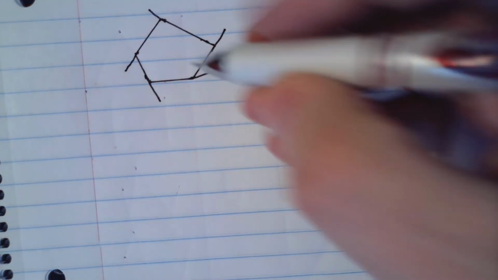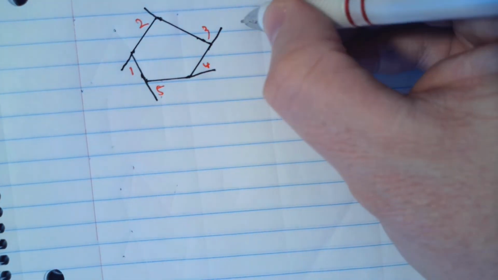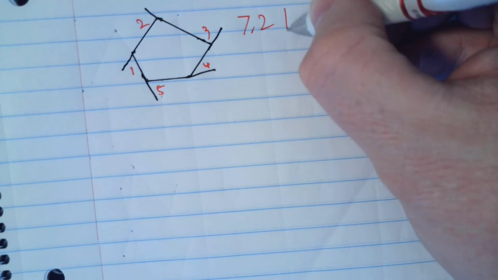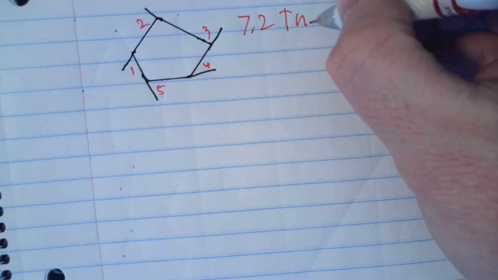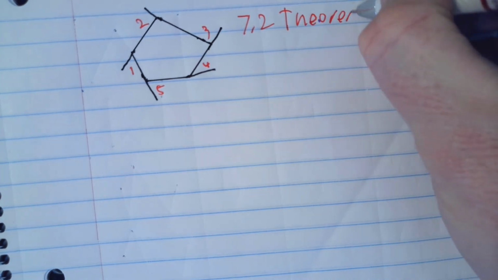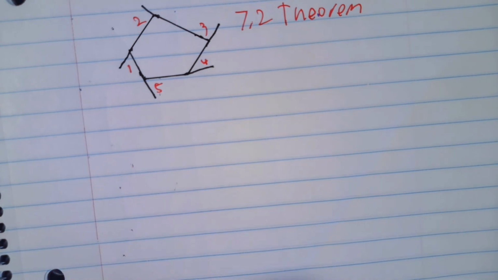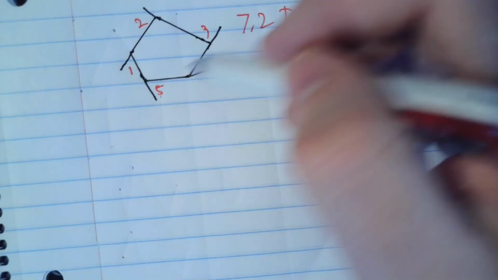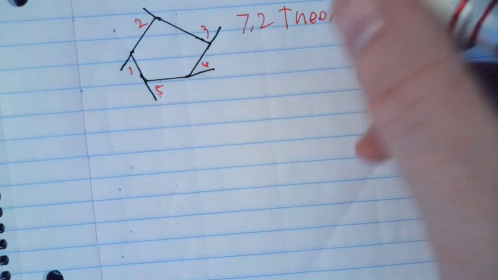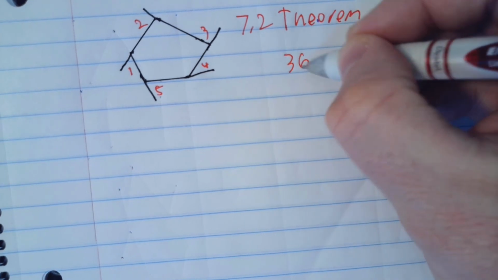So if I'm going to add up 1, 2, 3, 4, 5. So this is theorem 7.2. And I want you to write that down. I'm not going to do it on video because you can do it. We're on page 326. And so no matter what I do, they're always going to add up to 360.